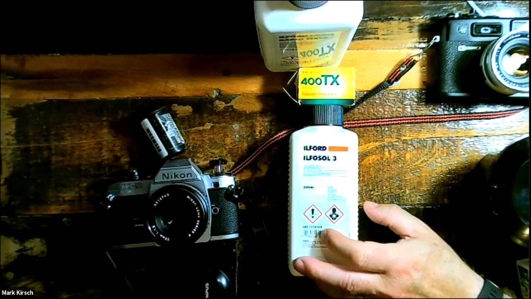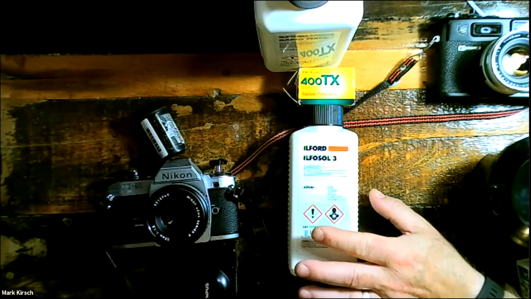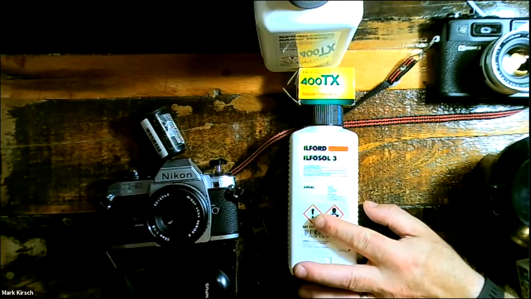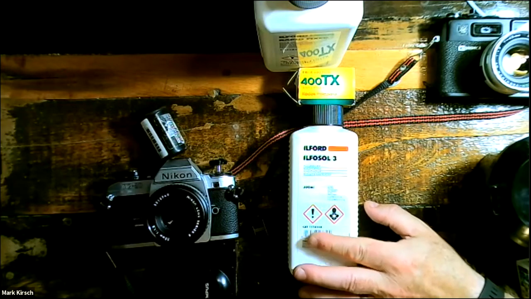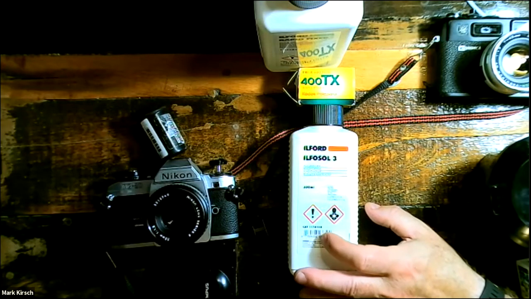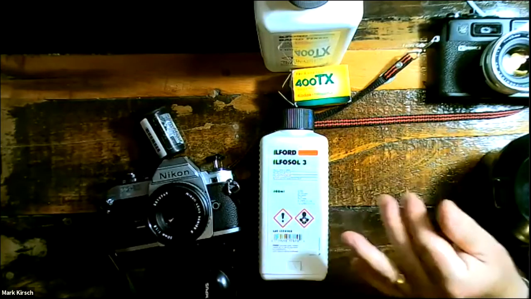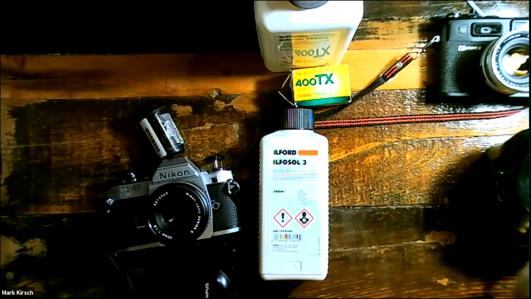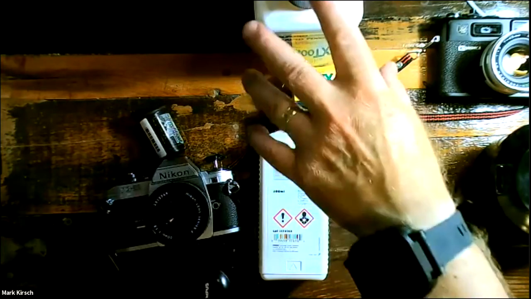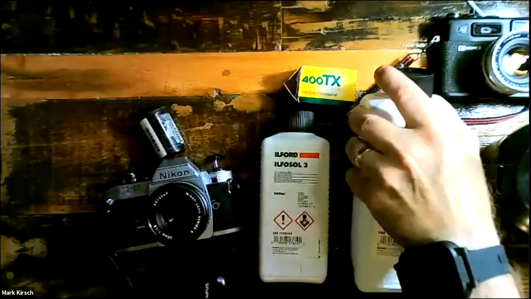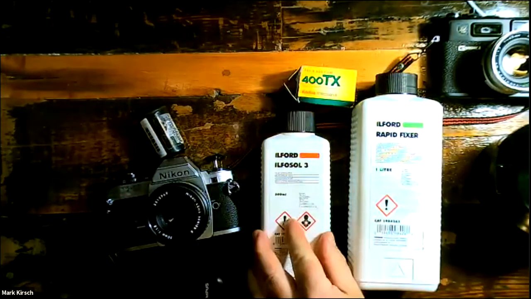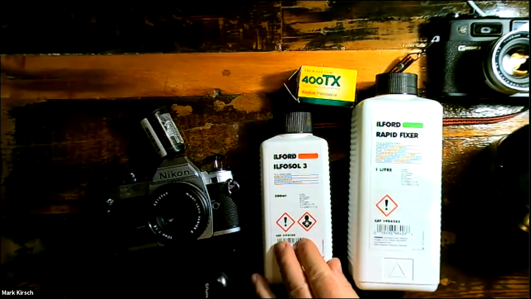This is a concentrate, so you'll dilute it like 1 part developer, 9 parts water. So this will make 5 liters, more than a gallon. You're just going to mix it up every time you need it. It's all kind of one shot. When you're done with it, you pour it down the drain, and it's okay to pour down the drain. The other chemical that you're going to need is, now there are different kinds of developers, you want to make sure you get a film developer.